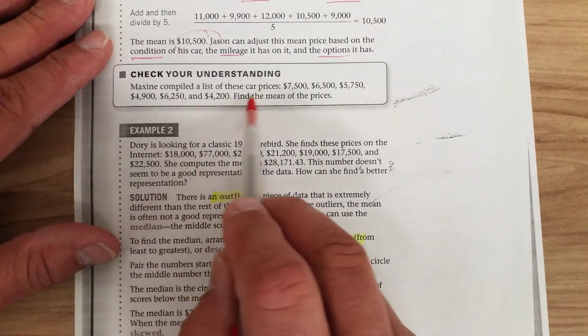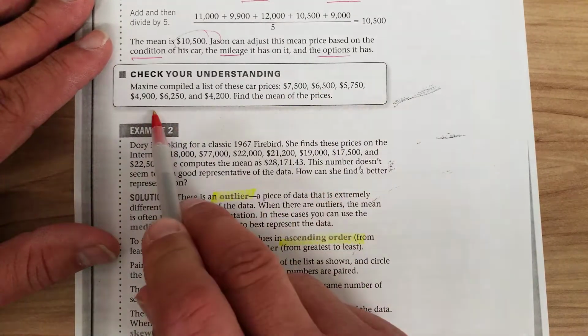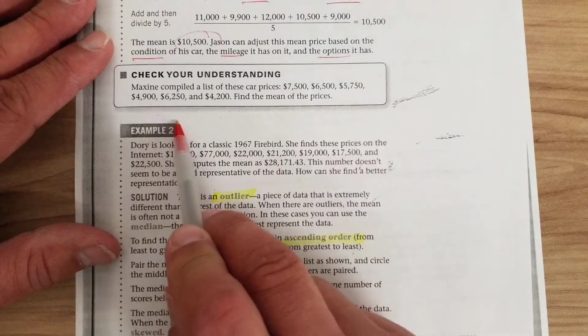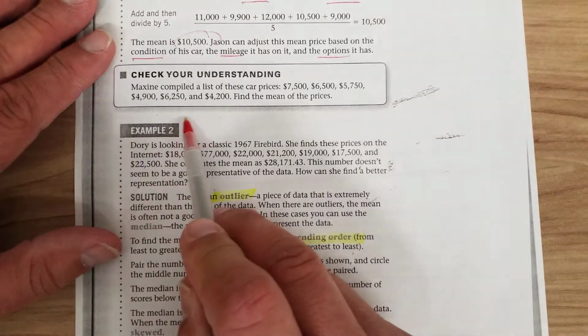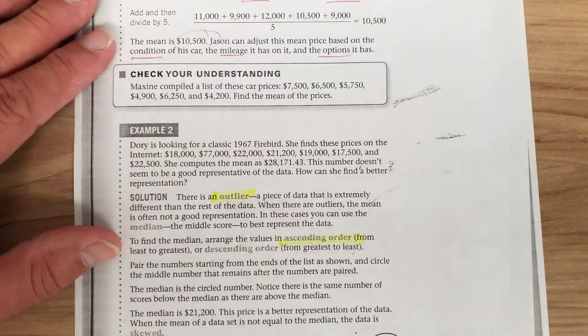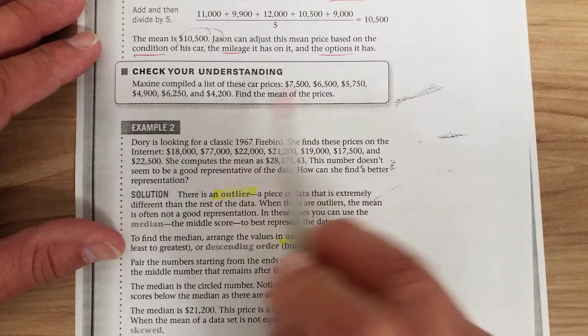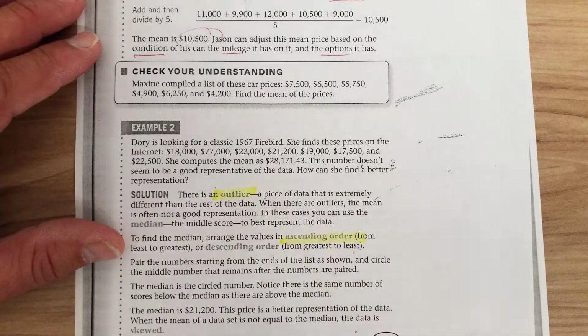So Maxine compiled a list of these car prices: $7,500, $6,500, $5,750, $4,900, $6,250, and $4,200, and we want to find the mean of these prices. So we will add all of those numbers up and divide by 6 to find the mean.